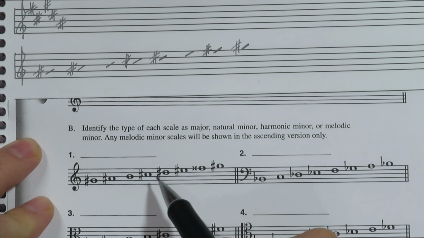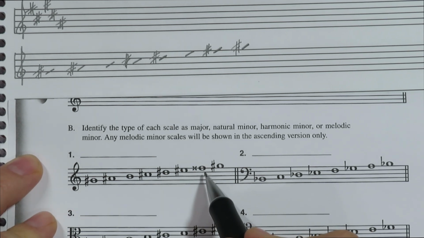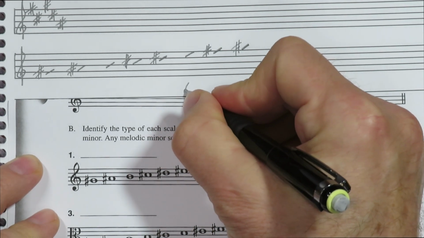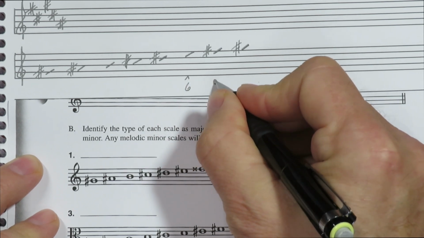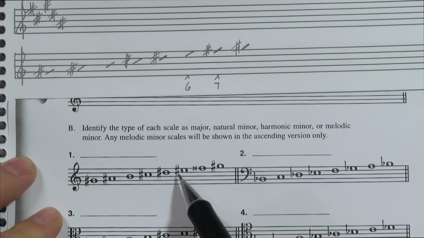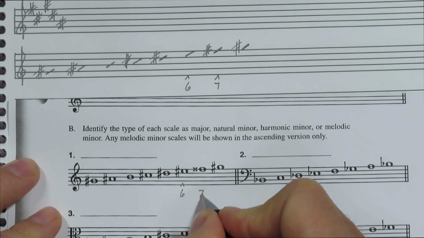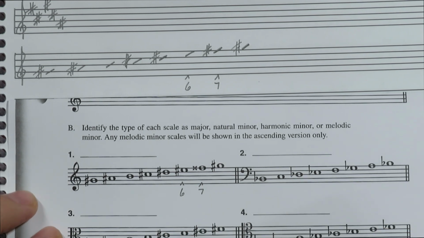I can see a couple of differences here, right? Now, so in scale degree 6, the 7. Here we see that scale degrees 6 and 7 are raised.